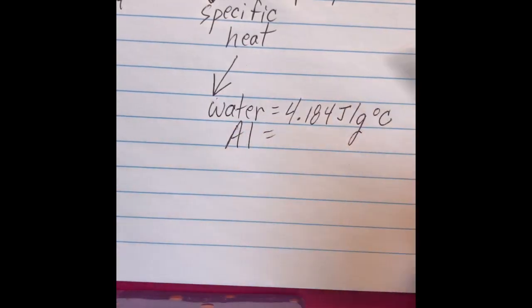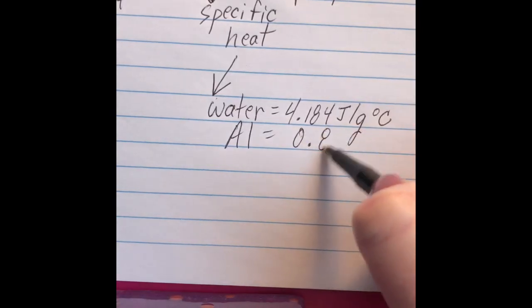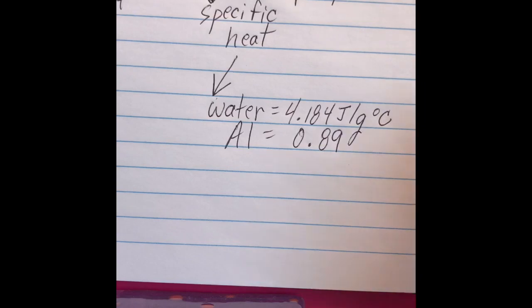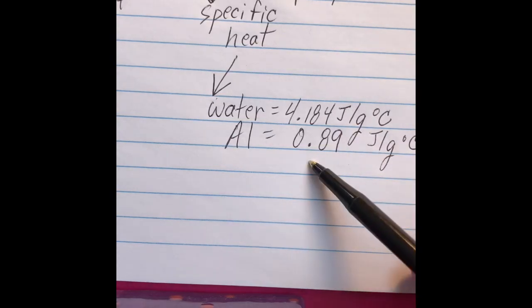Another chemical, on the other hand, let's just use aluminum as an example. Aluminum has a much smaller specific heat value. It doesn't take nearly as much energy to raise the temperature of aluminum. It only takes 0.89 joules of energy per 1 gram mass just to change the temperature by 1 degree Celsius.